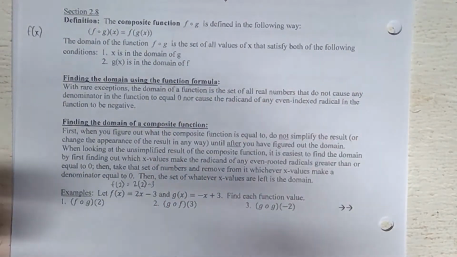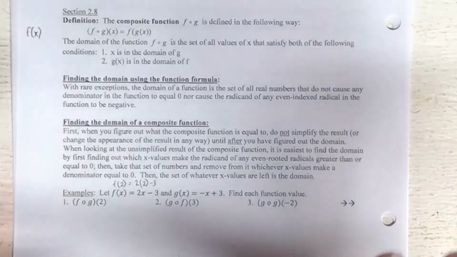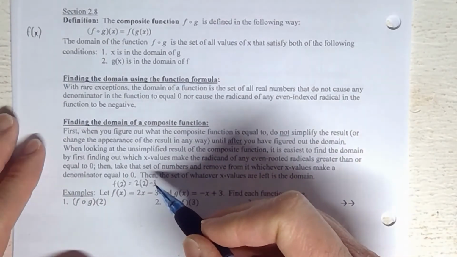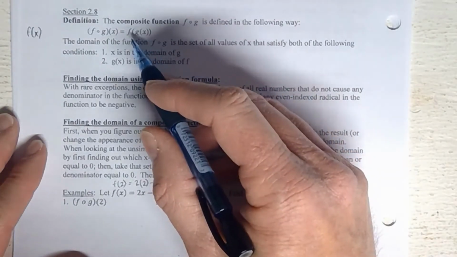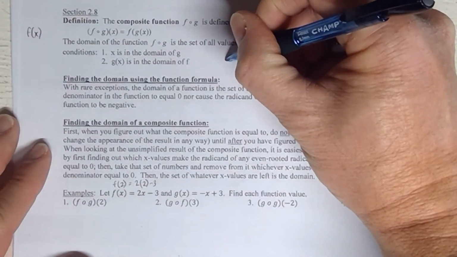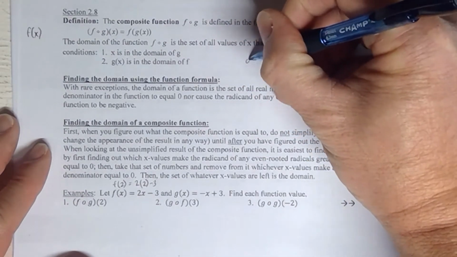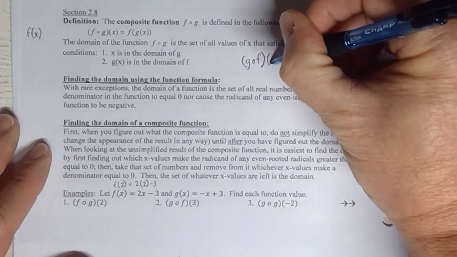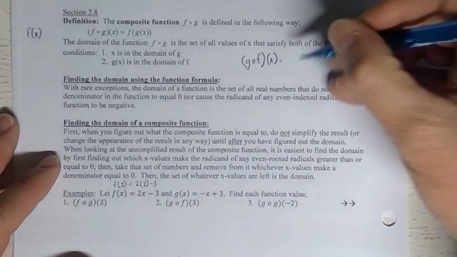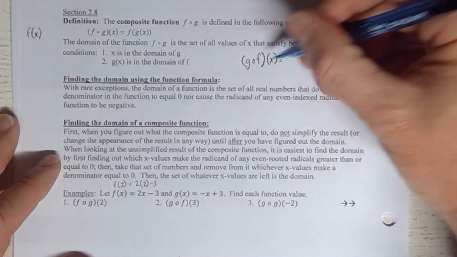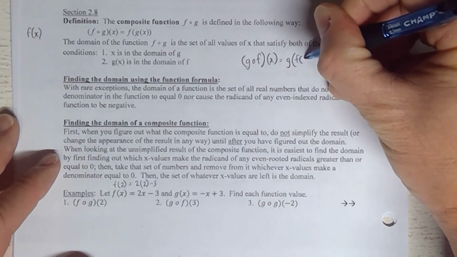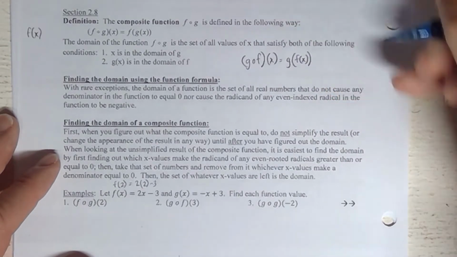If you haven't seen this before, or in a while, be patient. It's kind of an unusual, new thing, but we'll get through it. Again, as a comparison, if we had G circle F in that order, the order does matter. So G circle F means that G is on the outside, and F of X would go on the inside of the bracket.